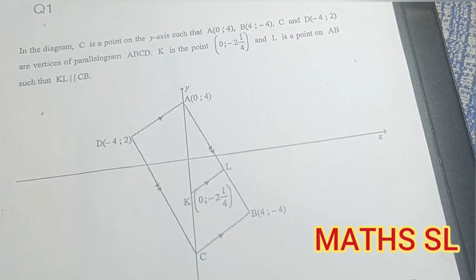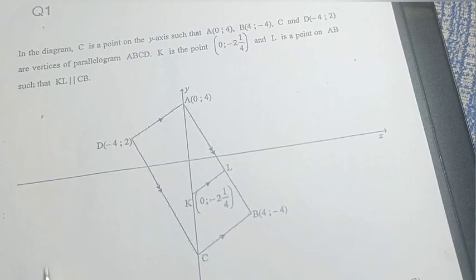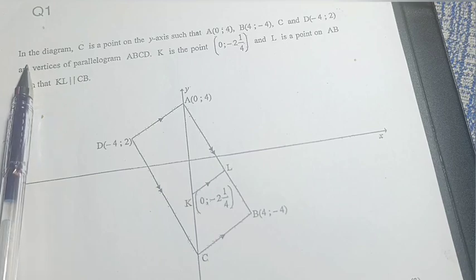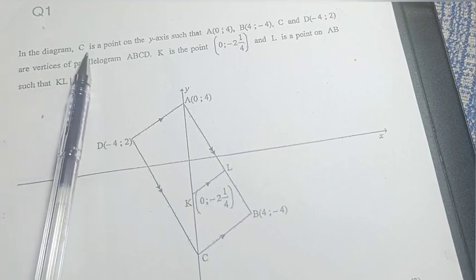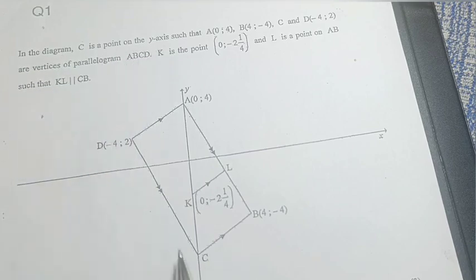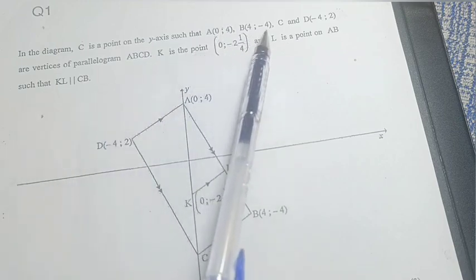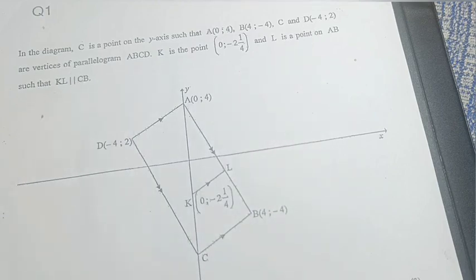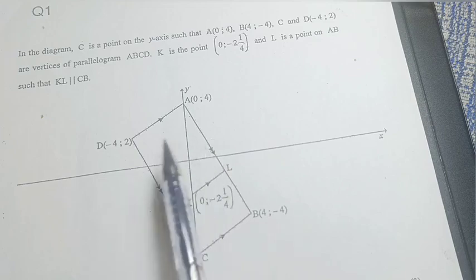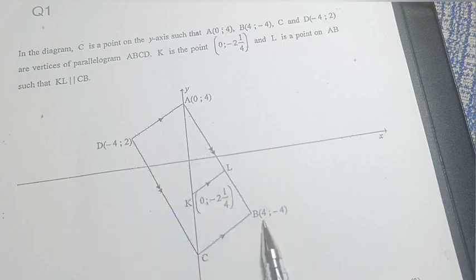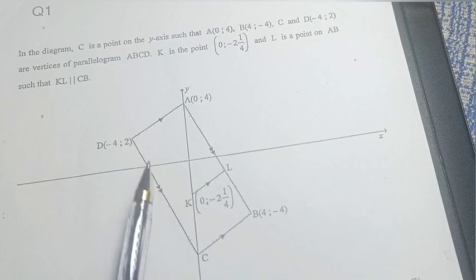The question, this exam type question, says: in the diagram, C is a point on the y-axis. So this is C, the point on the y-axis. Have a look, this is the y-axis. Such that A, B, C, D are the vertices of the parallelogram. So this is a parallelogram.